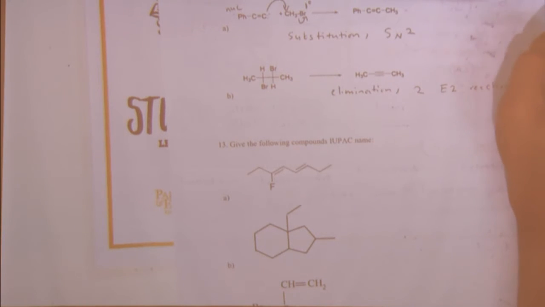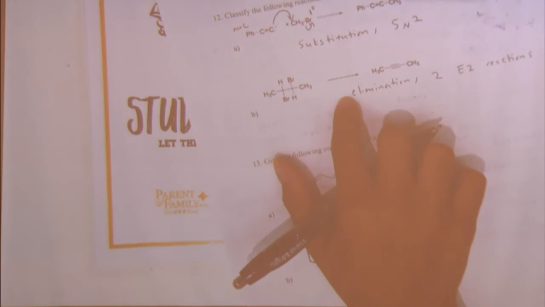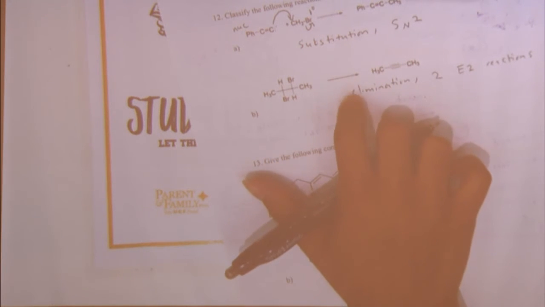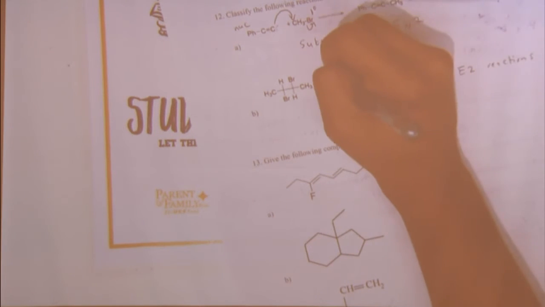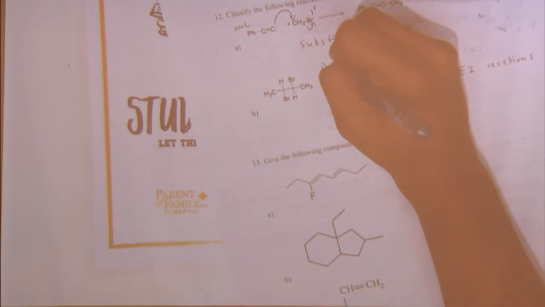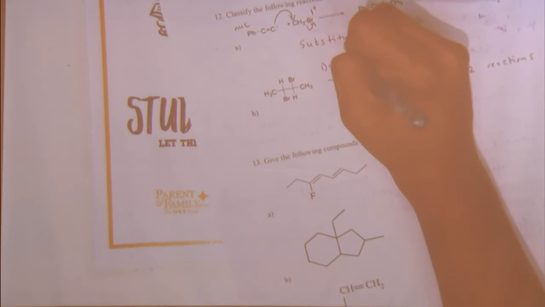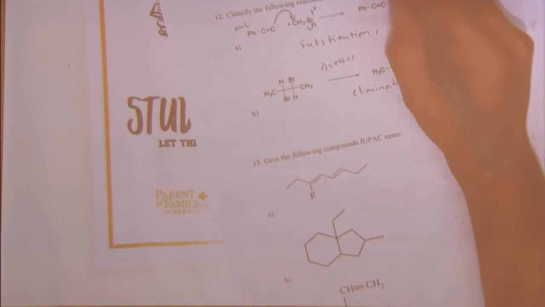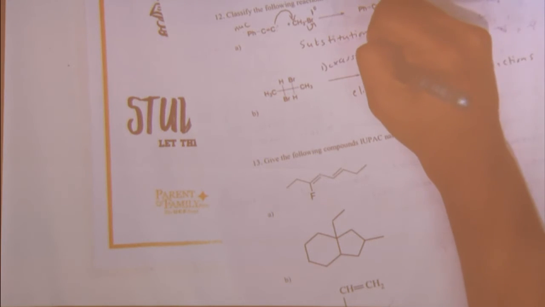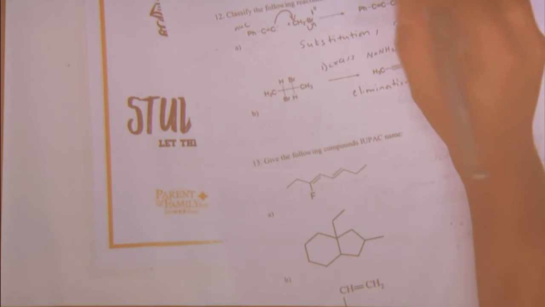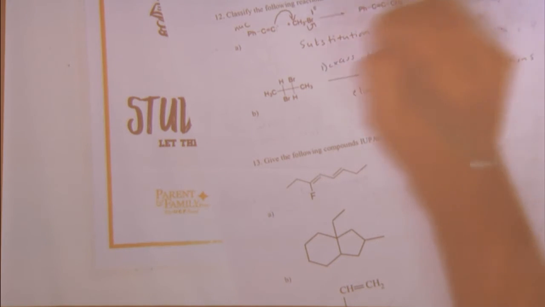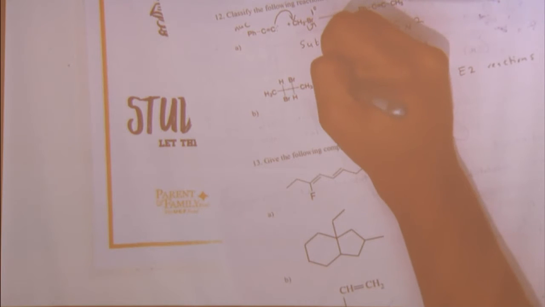And one thing I want to note is for the reagents that you could use for this, even though it's not asking, the reagent you'll most likely see being used is the excess sodium amide in liquid ammonia, which is NaNH2 and then NH3, followed by water.